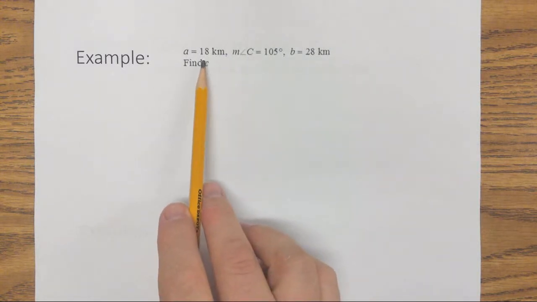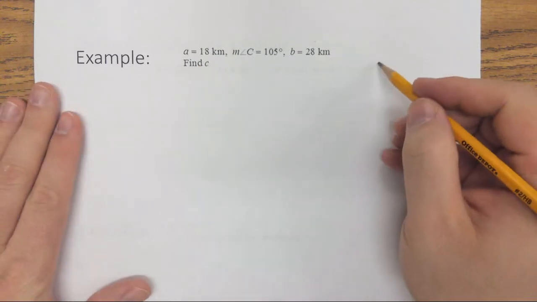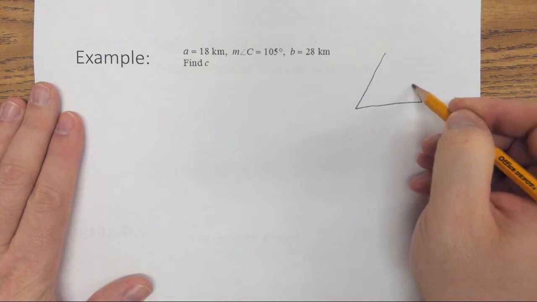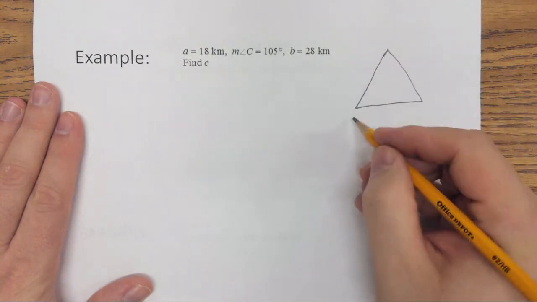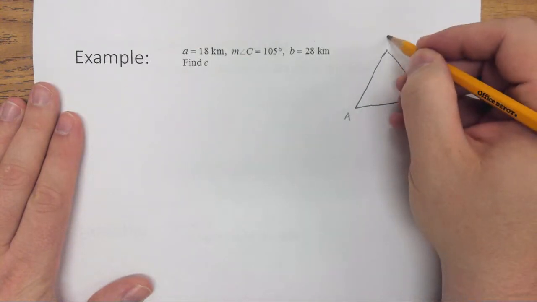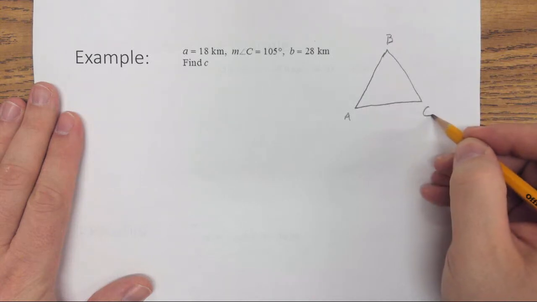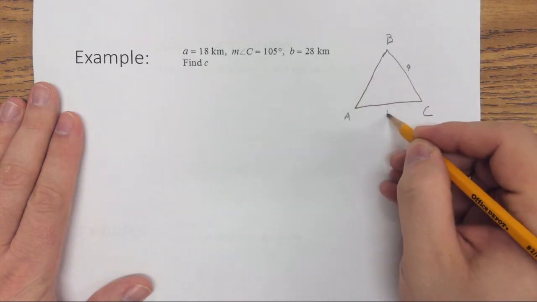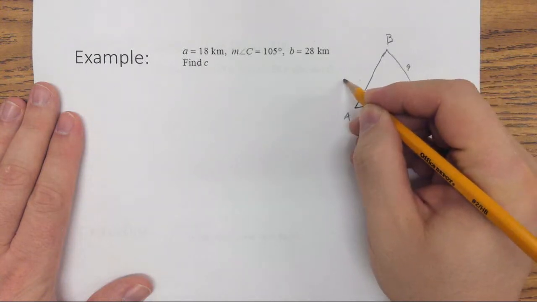So I've got this triangle. It's triangle ABC. Remember, from the last video on the law of sines, we want to draw a triangle. A, B, C. This is side A. This is side B. This is side C.